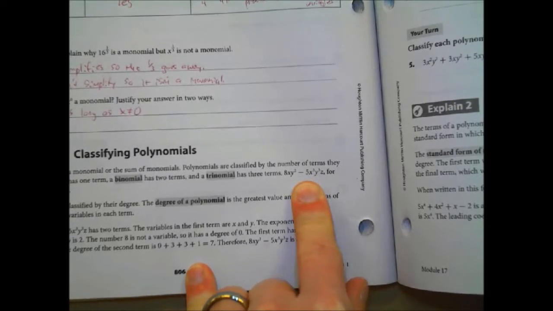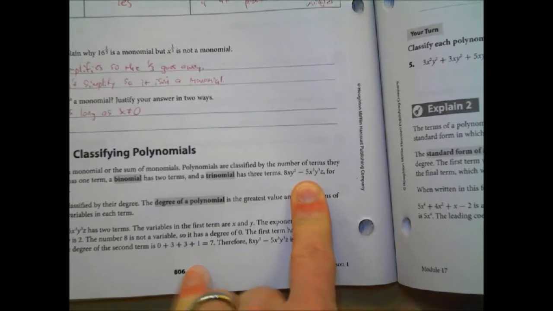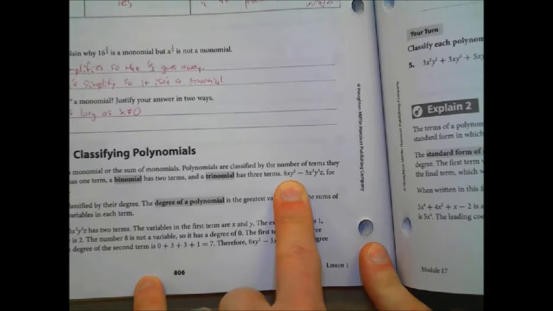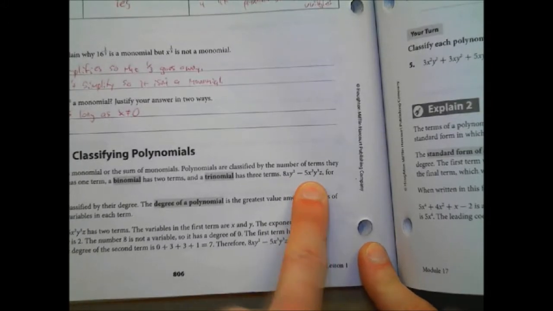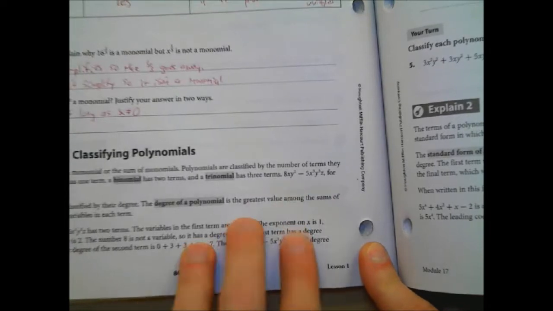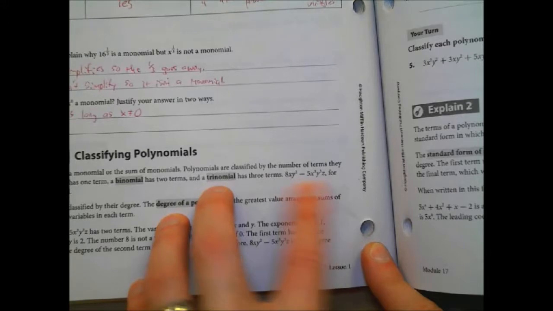How many terms are there? 2 terms: 8xy squared and 5x cubed y cubed z. Okay? 2 terms. So that means it's a binomial.